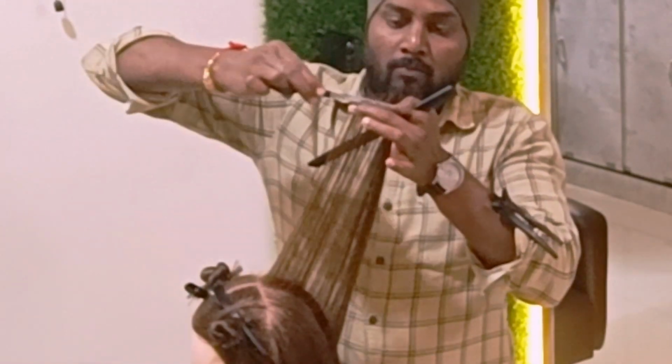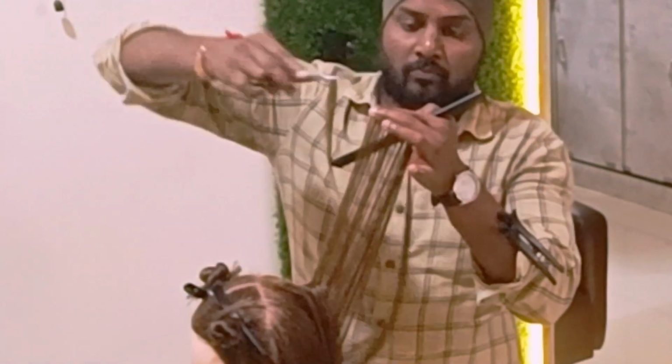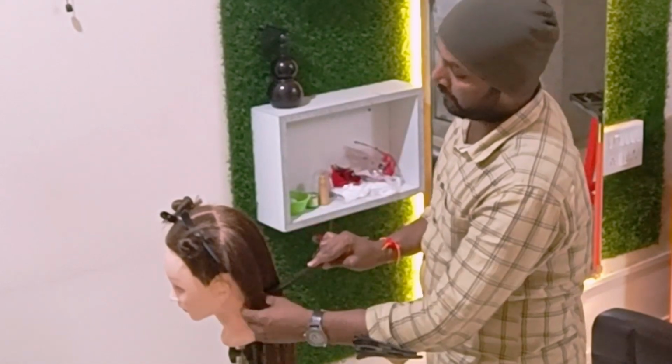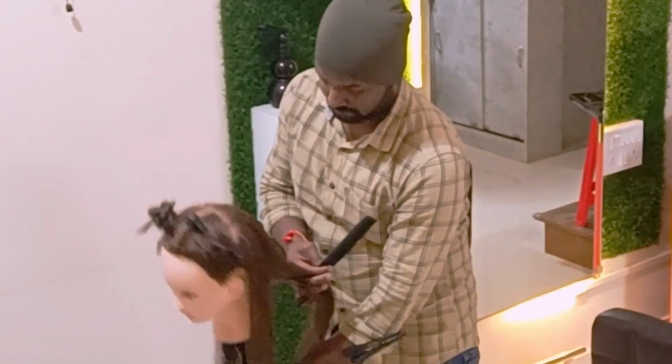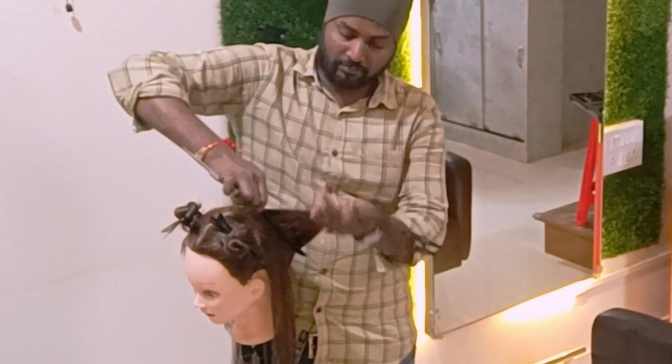So the same thing, we are consistently following the thin sections and cutting the rest of the hair, and the rest of the part we just chop out. On the other side we take the sections and add the layers. You can see the pivoting part, and rotating the dummy for showing purposes.